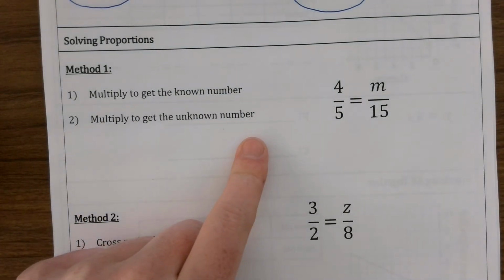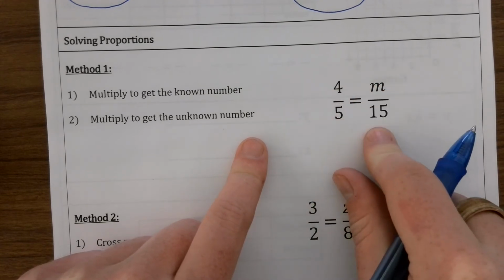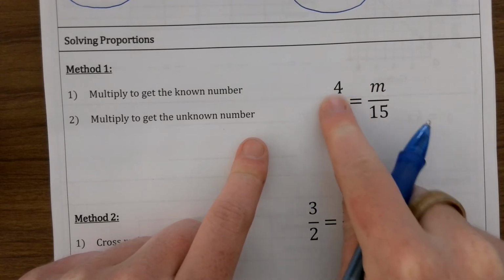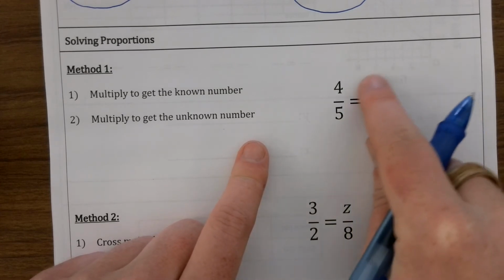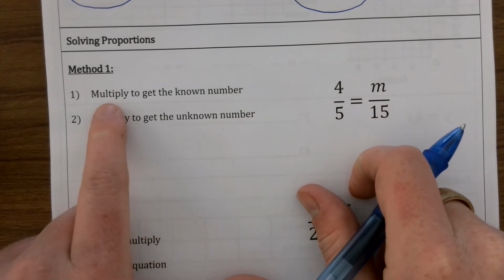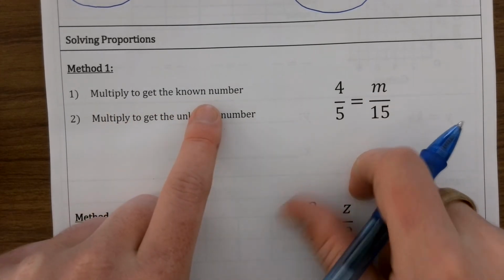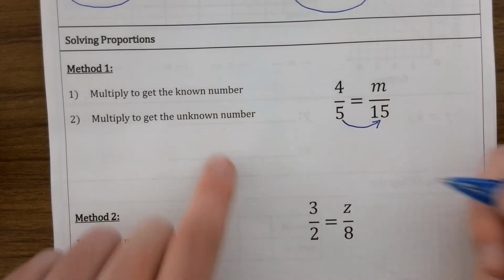Here's what that means. Here we have 2 ratios, or 2 fractions that are equal to each other, equal sign. So 4/5 is equal to m over 15. We don't know what m is. That's the unknown number. So if our first step is to multiply to get the known number, I need to know how many 5s I need to get to 15.